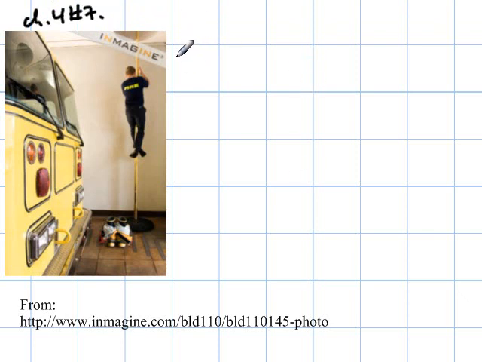So what we would have here is the mass of the firefighter is 80 kilograms. What we also know is that he accelerates down at 4 meters per second squared, which means he's not in free fall.